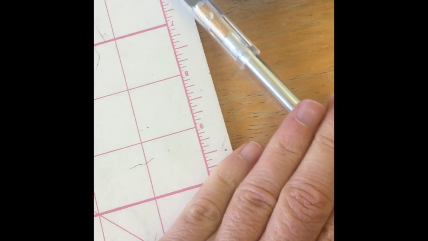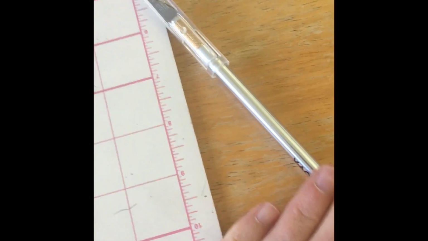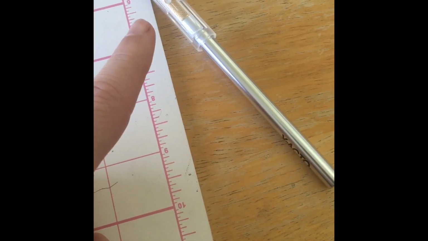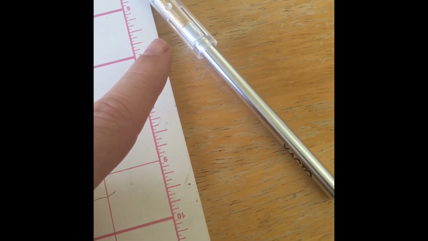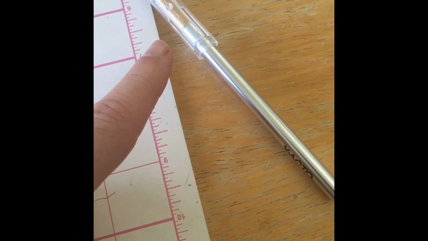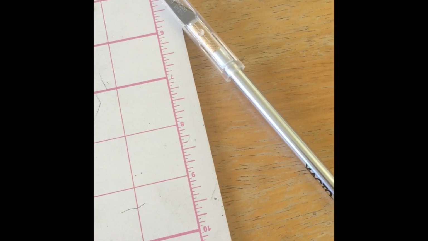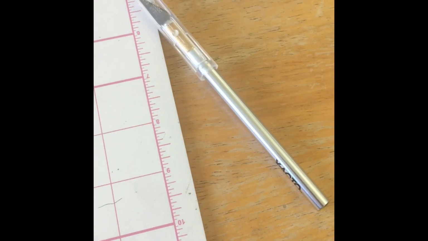And the X-Acto knife, I just wanted to talk about this real quick. You want to be really careful. They'll usually come with a little tip cover and maybe some extra blades. Sometimes they don't, but when you're pulling the cover off and putting it back on, really be careful. And for younger artists, I would really recommend having an adult presence or adult instruction as you go.